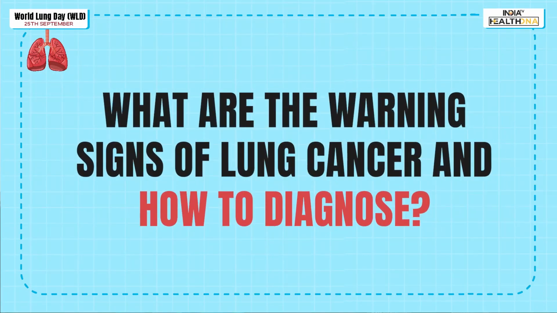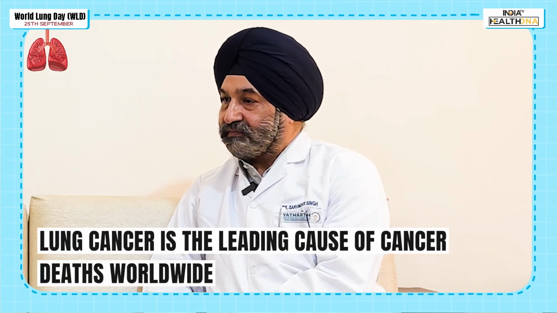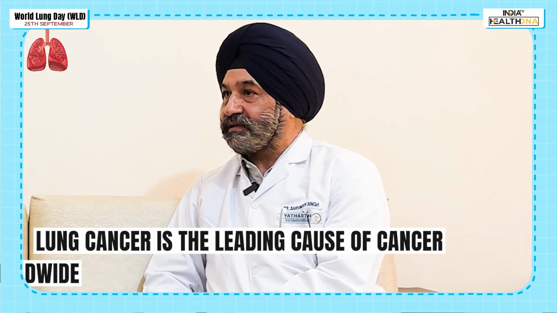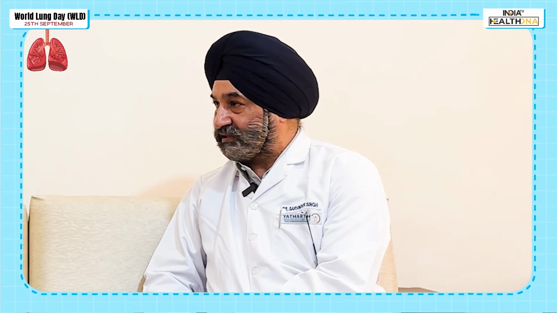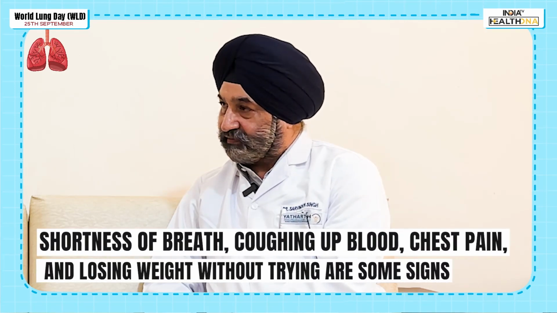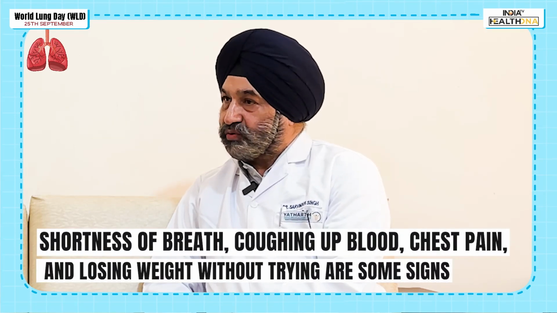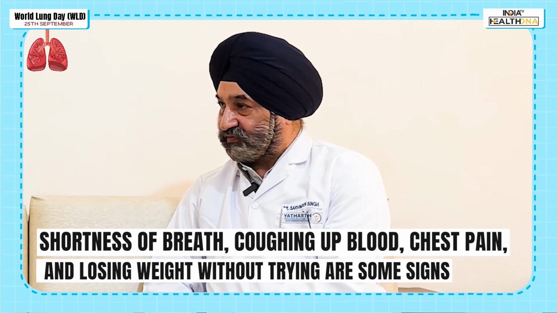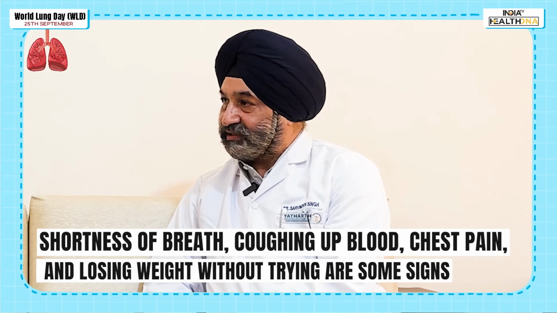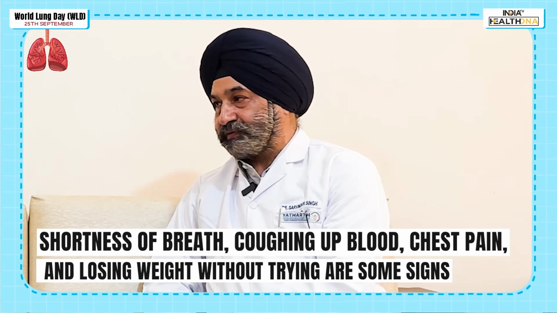And talking about lung cancer, what are the warning signs? Lung cancer, as I said, is a very common cancer all around the world and in India. The warning signs of lung cancer are a cough which is more than 2 weeks, blood in the cough or in the sputum, losing weight without trying, decreased appetite, breathlessness, chest pain, chest tightness.